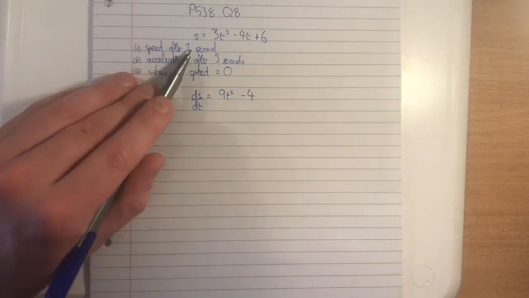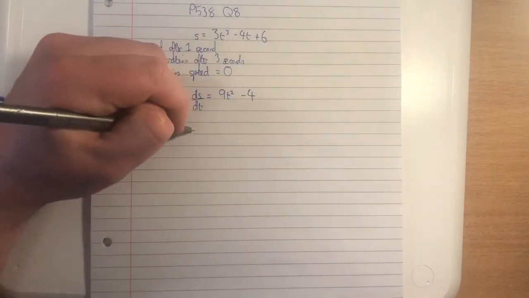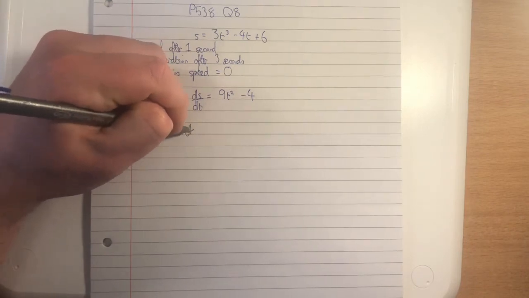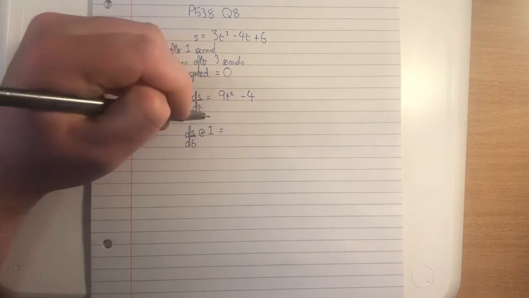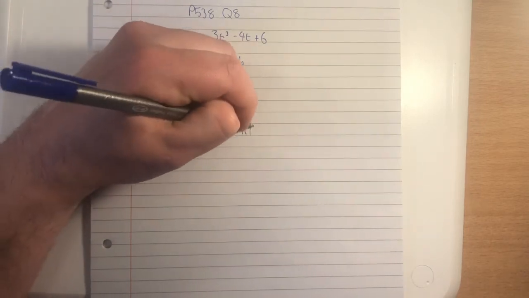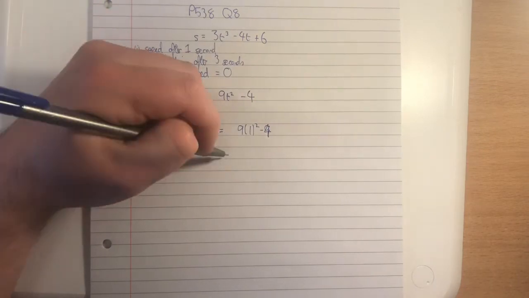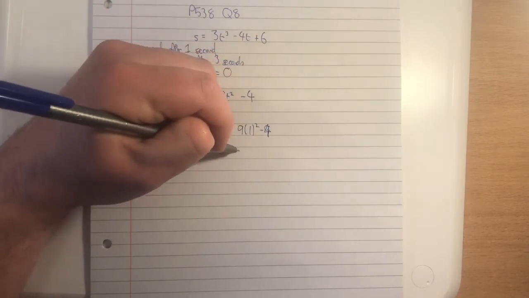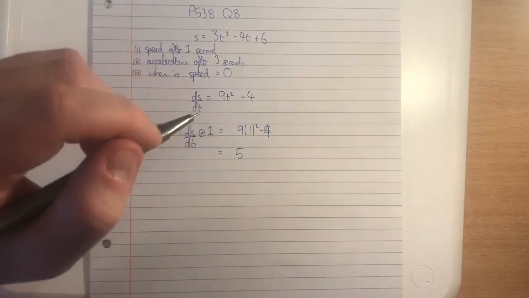And I want to know the speed after 1 second. So what will I let t become? ds/dt at 1 equals 9 bracket 1 squared minus 4. So that's going to equal 9 minus 4, which is 5. So the speed after 1 second is 5.